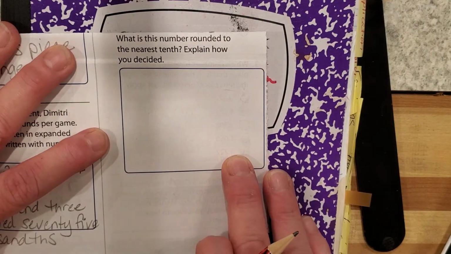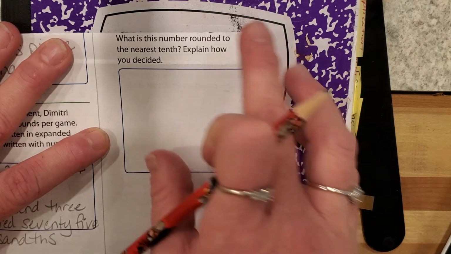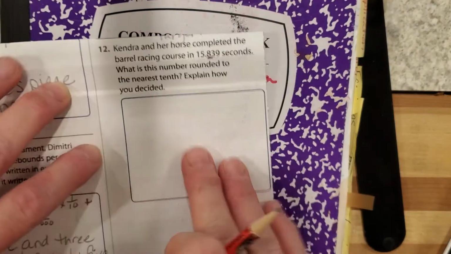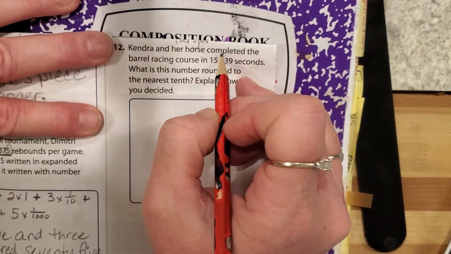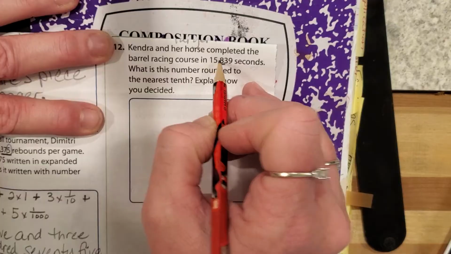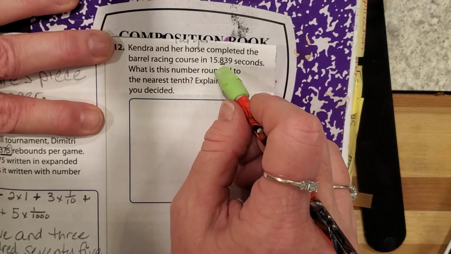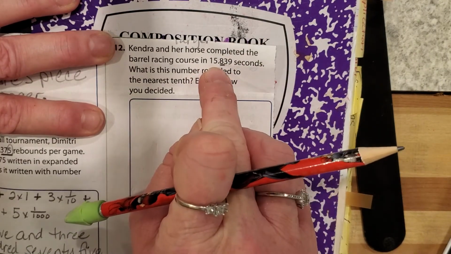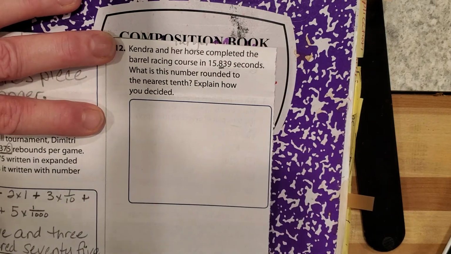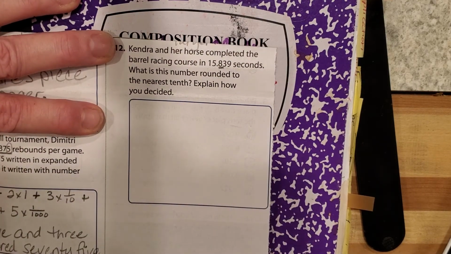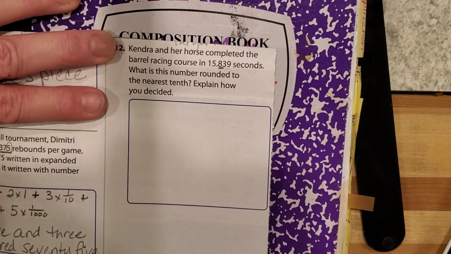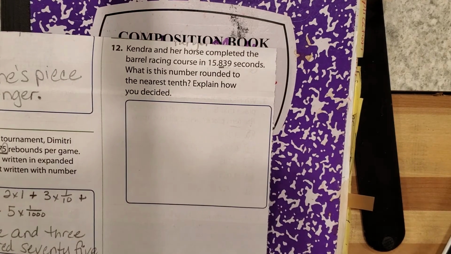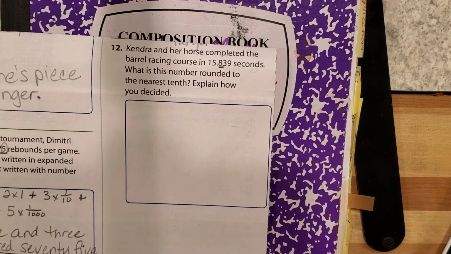Last but not least, what is this number? Oh, did I fold something? Yes, I did. My bad. Let's try that again. Number 12. Kendra and her horse completed the barrel racing course in 15.839 seconds, or 15 and 839 thousandths seconds. What is this number rounded to the nearest tenth? Explain how you decided. I'm going to explain with my mouth and write the answer down here. I'm not going to write the explanation.